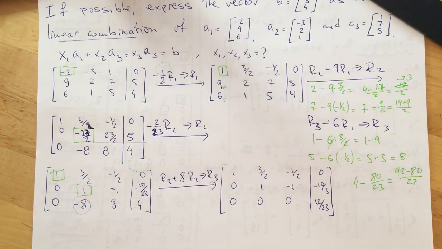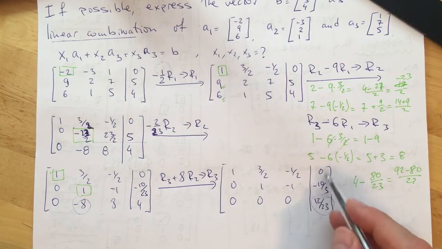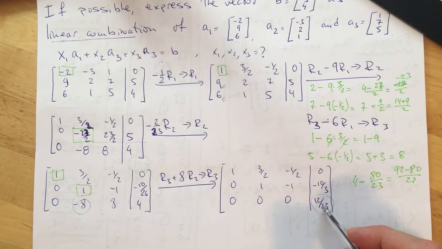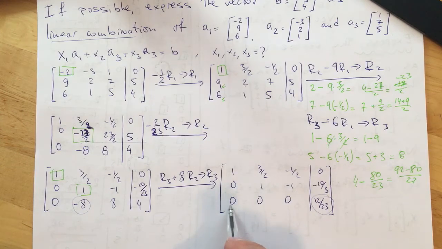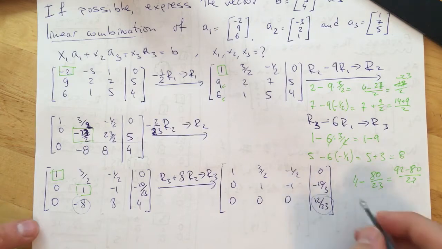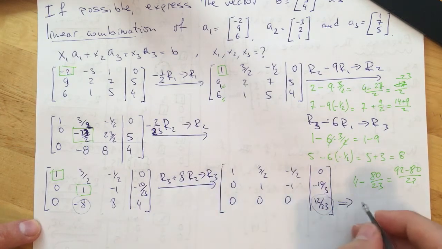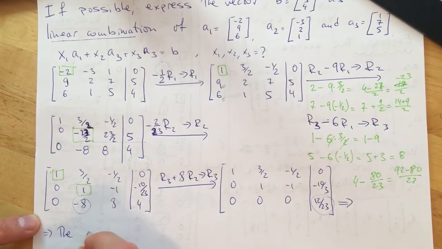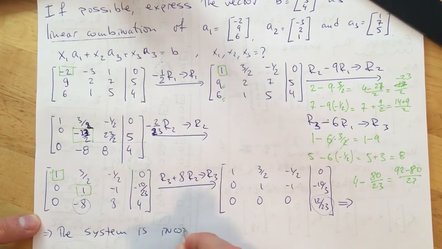And what do we have? I get that this system is inconsistent. Why? Because I have a leading one in the augmented column, or I have a case where 0 plus 0 plus 0 is equal to 12 over 23. So this implies that the system is inconsistent.